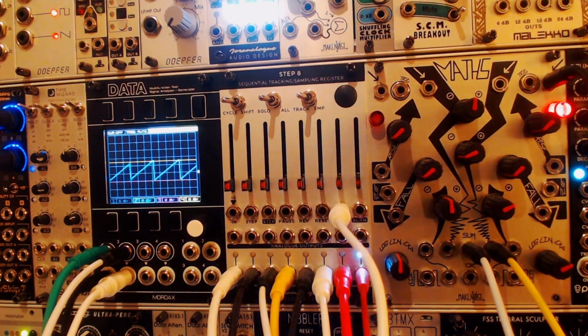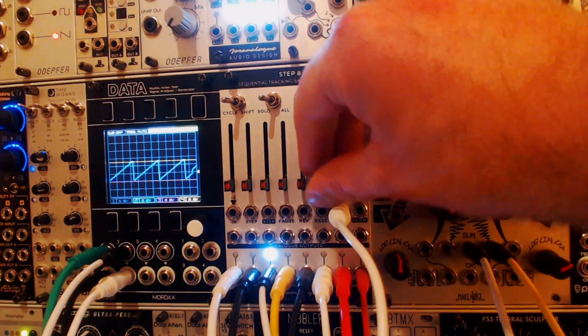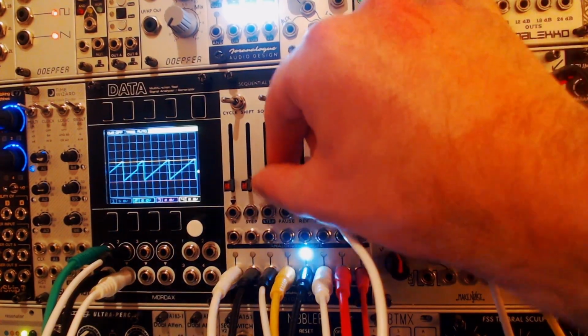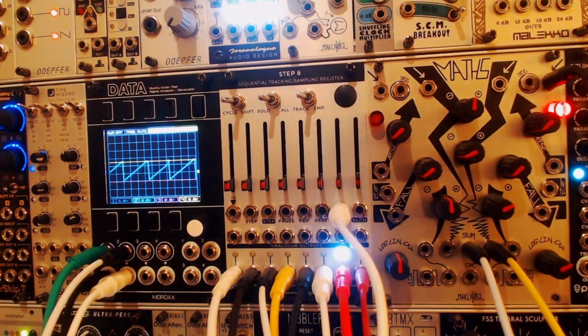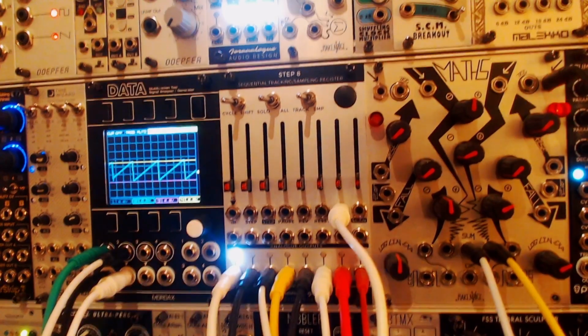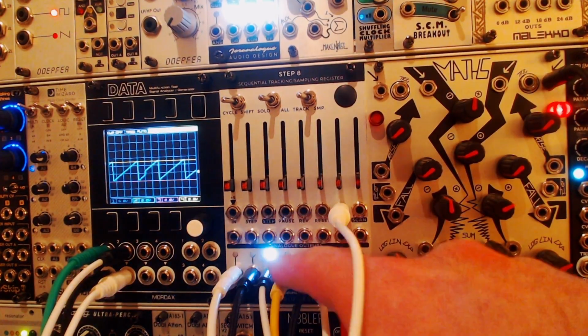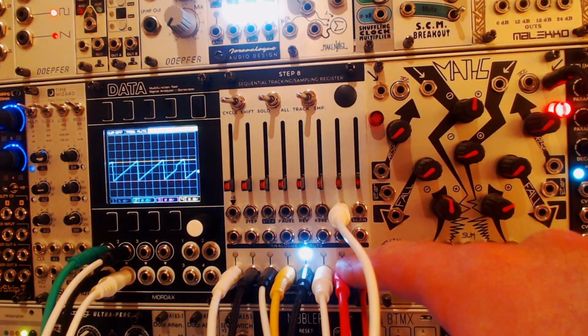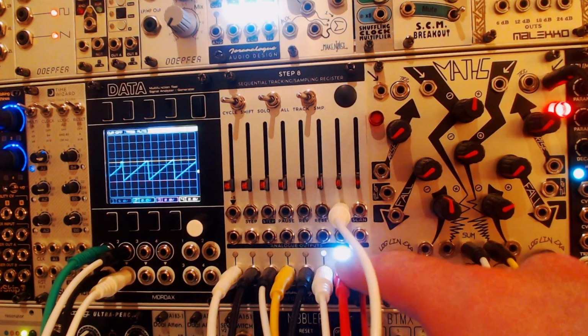We are using a very basic implementation here, which is, as you can see, all the sliders are down. We are not using any of that. The only thing we use is the gate outputs that it has for each step, which trigger when the current step is active.